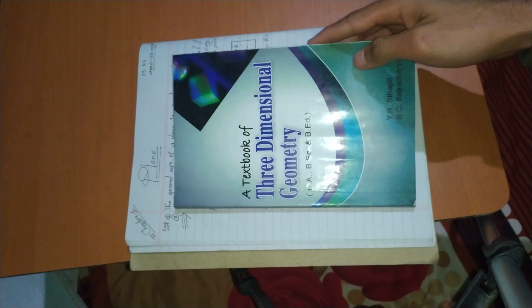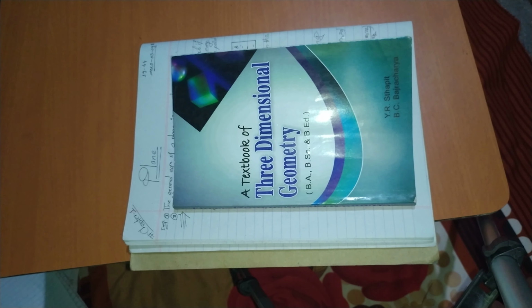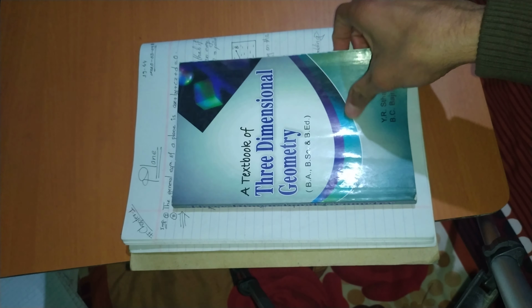Reduction of the general equation of a plane to the normal form. How do we reduce? This is in this way we reduce in two forms. Then after we go to the plane chapter, explain the solution of this, this is three-dimensional geometry.